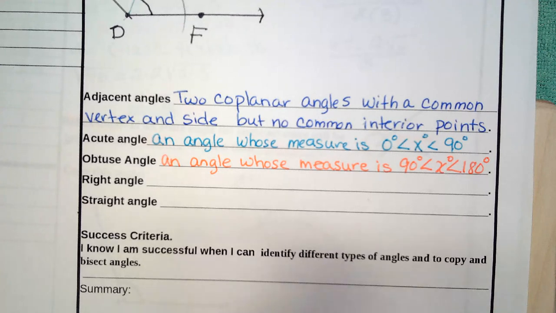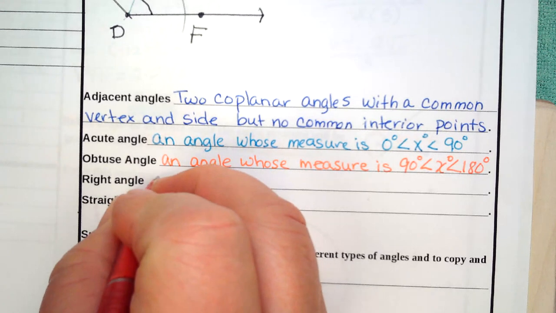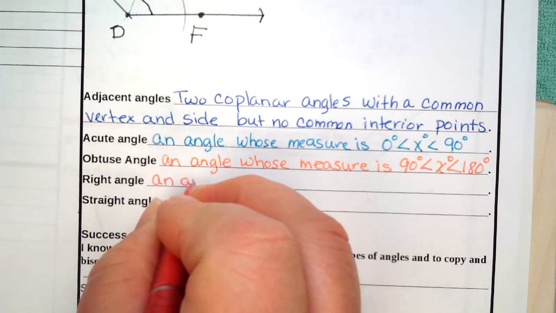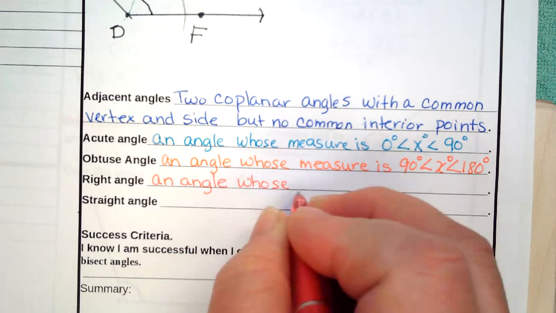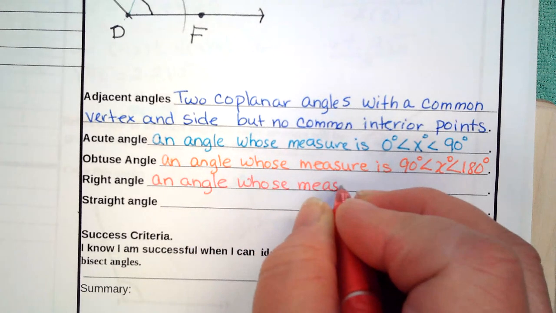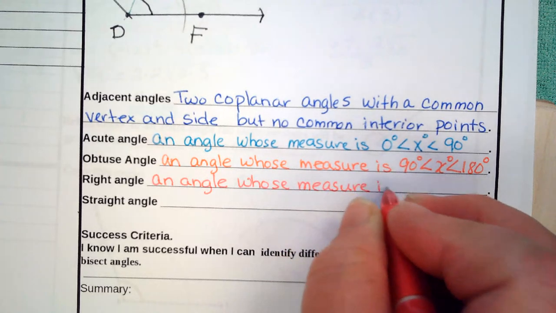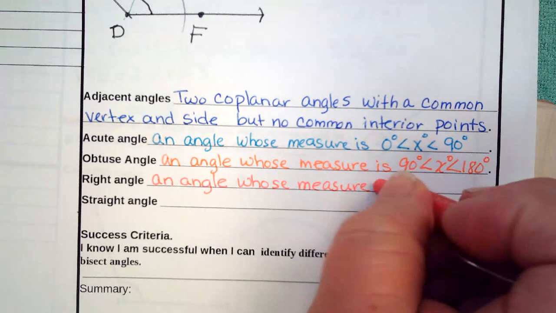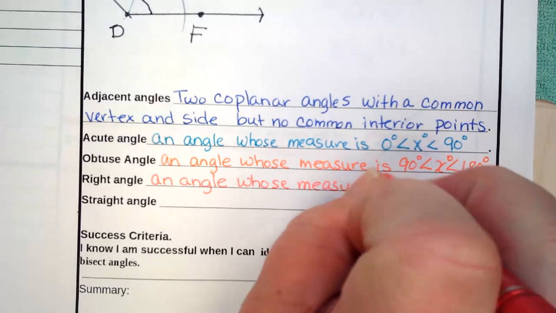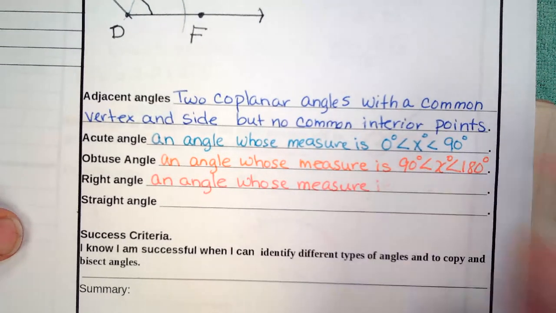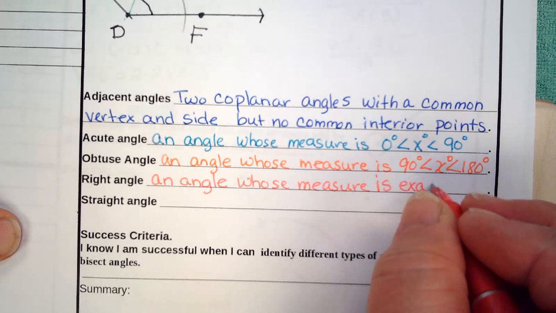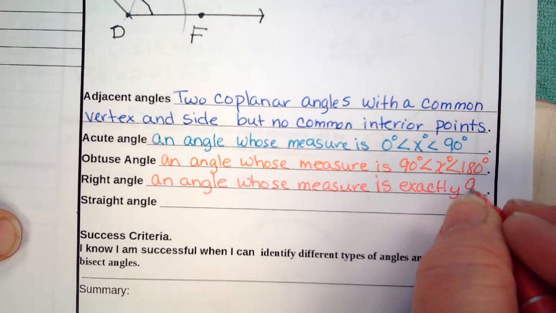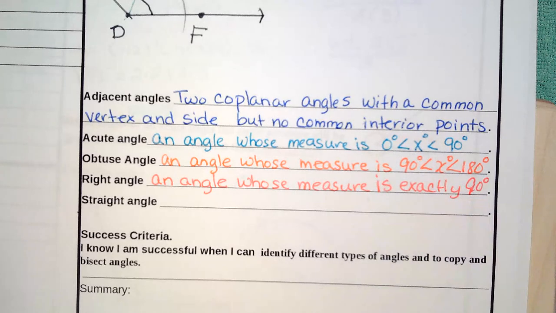An angle whose measure is exactly 90 degrees. Okay, straight angle.